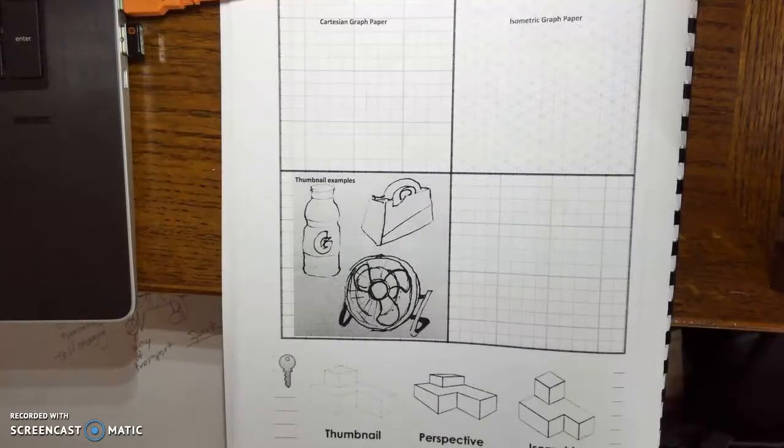So, Cartesian graph paper, you've seen this before, are just squares. That's kind of how you do your bar graphs or your X and Y axis. Isometric graph paper is done at a specific angle, and it looks like this. So thumbnails are typically done on Cartesian graph paper or just blank paper. We are going to practice these thumbnails on this Cartesian graph paper. Please understand you can also do these thumbnails on a blank sheet of paper, and that is fine.